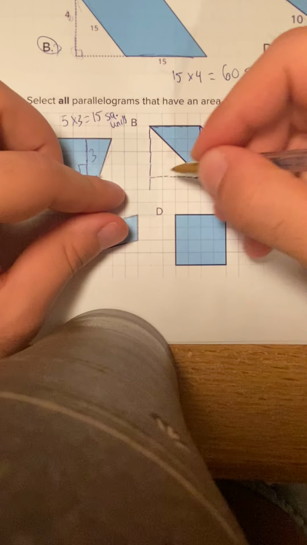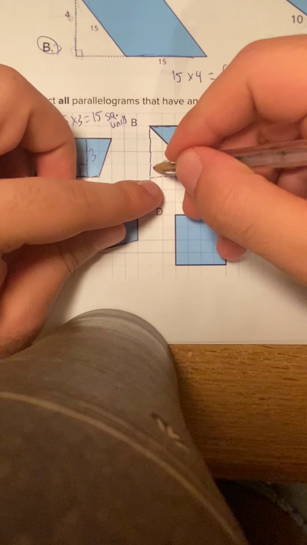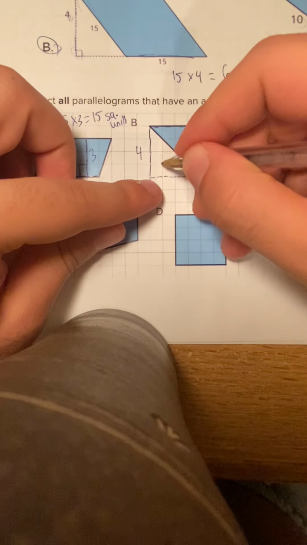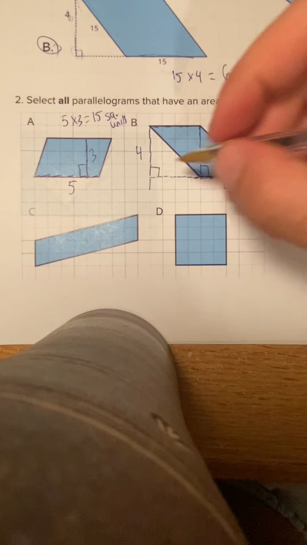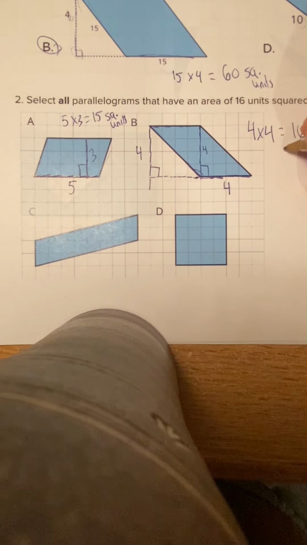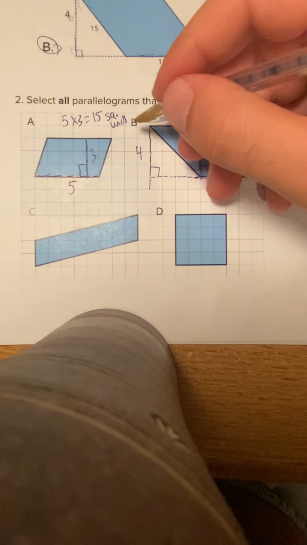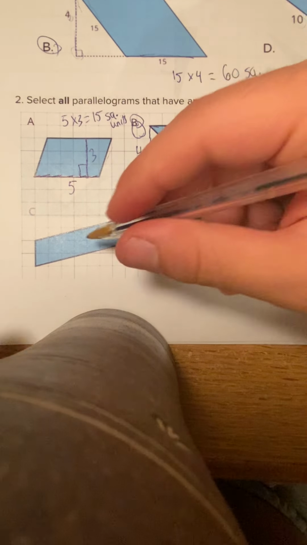Because if I went down here, the parallelogram doesn't go all the way down here. So I have to know where to stop. And this height is also still 4. So you can draw either height. So area of this is 4 times 4, 16 square units. So this one's an area of 16, so I'll circle that. Oh, I missed. And then let's find the area of C.